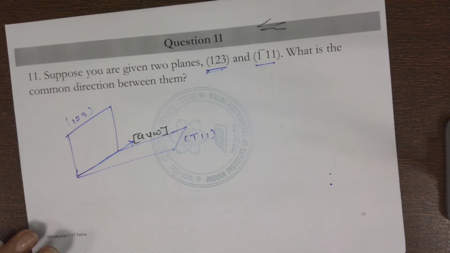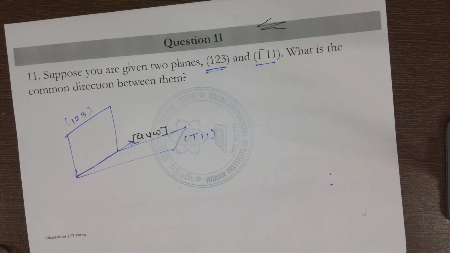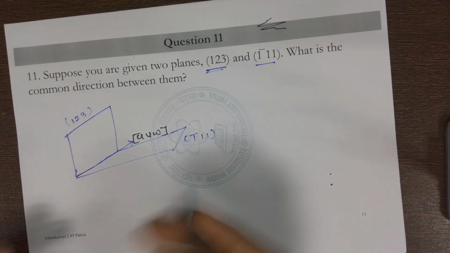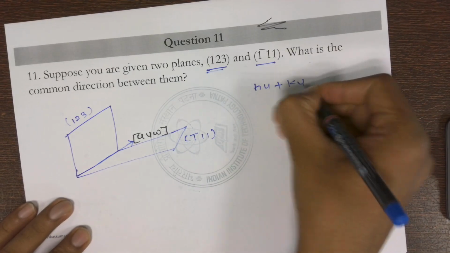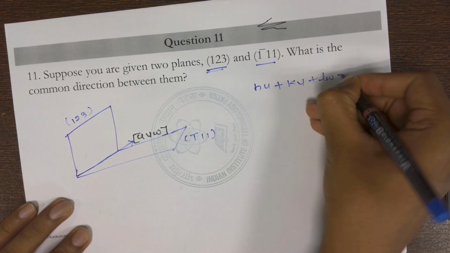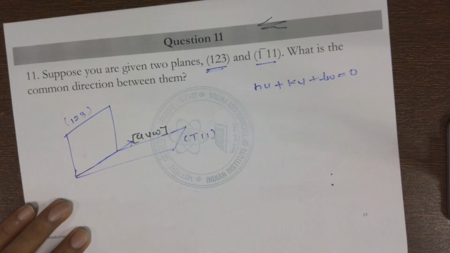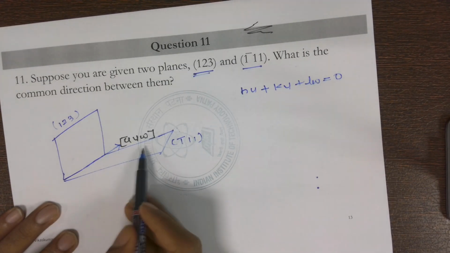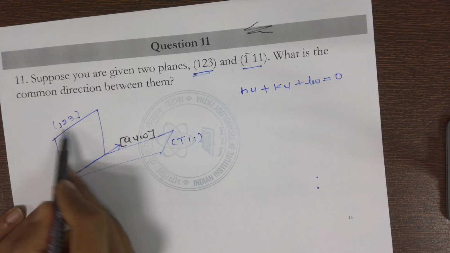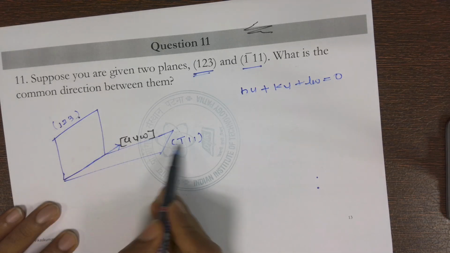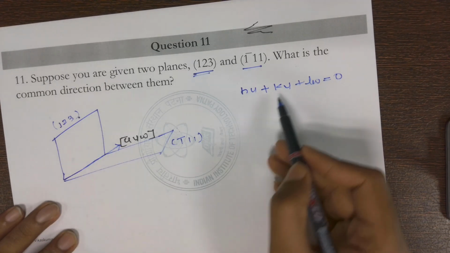Now, instead of the geometrical way we drew last time, instead of visualizing in that way, we can apply the Weiss zone law. The law says that HU plus KV plus LW will be equal to 0. Let's apply that. This is our HKL. So we'll apply first with this and then we'll apply with this. Since this direction is common to both of them, it will satisfy both.